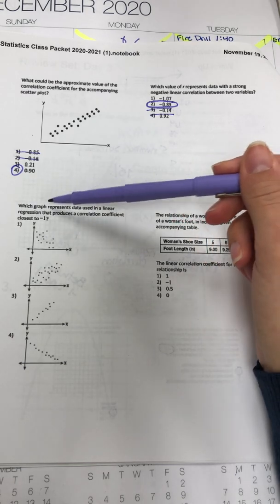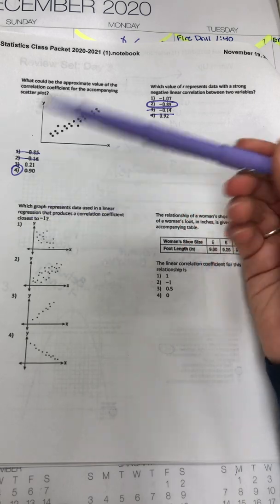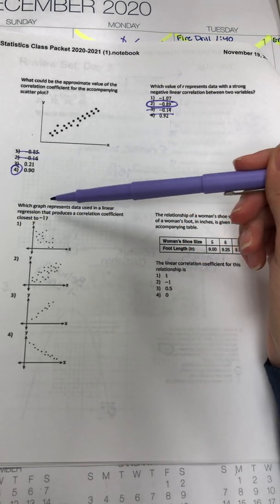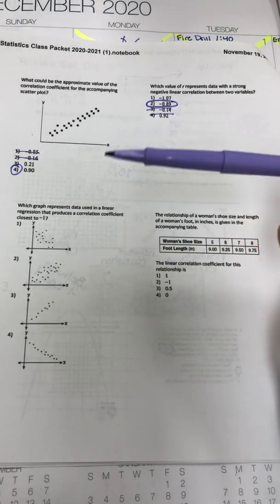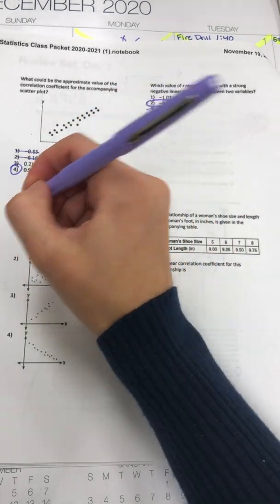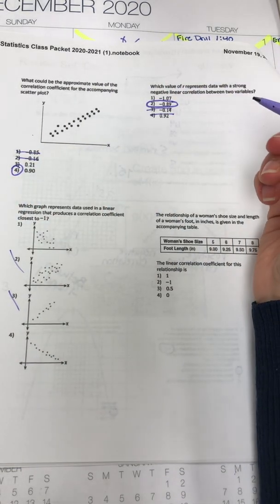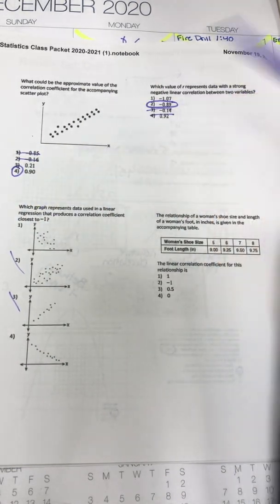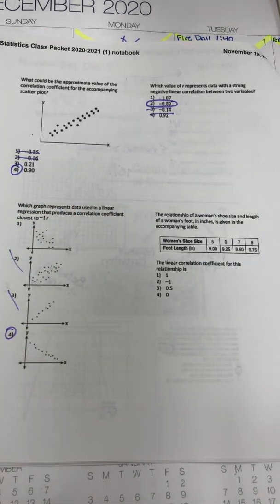So this one, which graph represents data used in a linear regression, which is just a line of best fit, a scatter plot, that produces a correlation coefficient closest to negative 1? So I need a negative graph. So I can cross out 2 and 3. It's between 1 and 4 because my data would have to be going down. And negative 1 means it's very close to making a straight line, because 1 and negative 1 mean it's very close to making a straight line. So the answer would have to be 4.